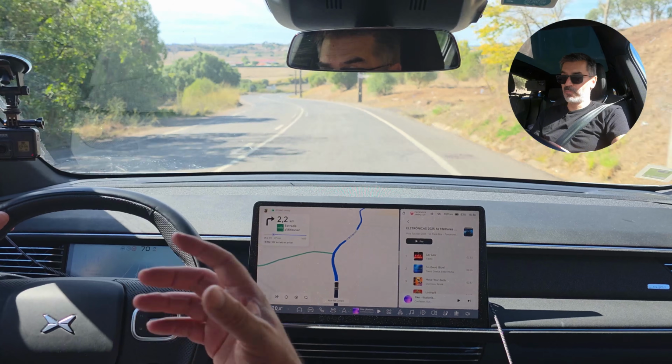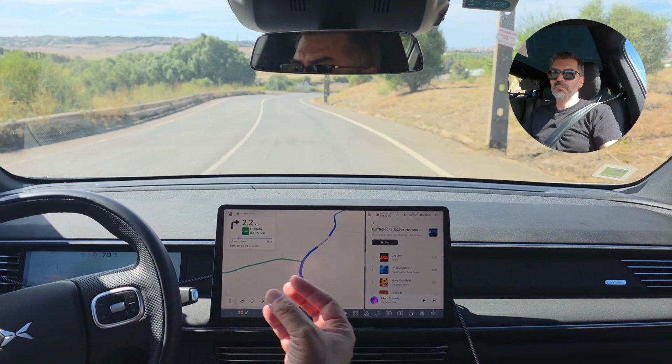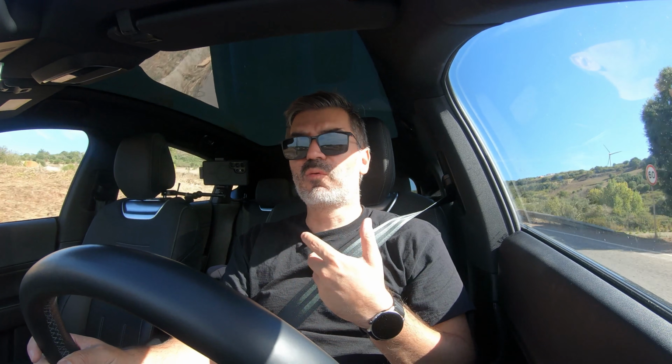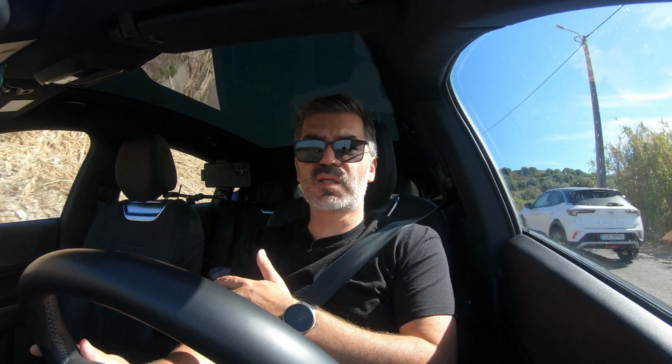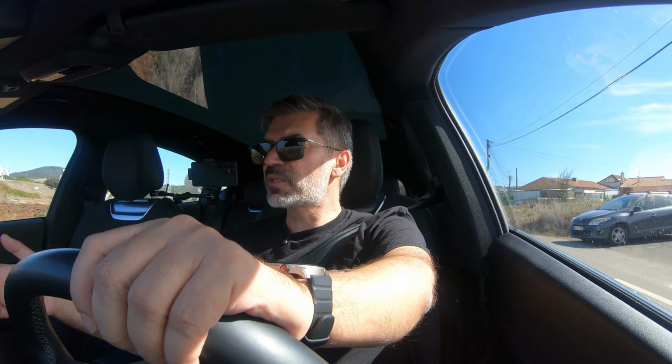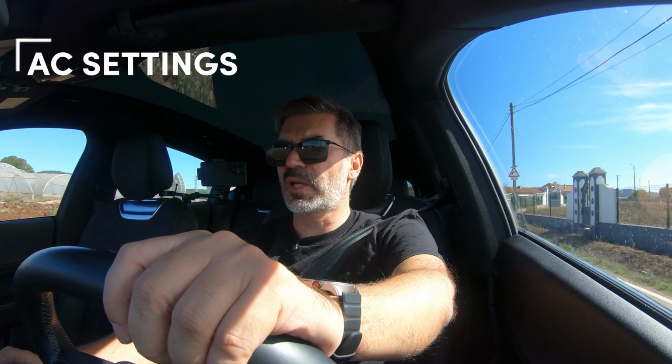So again, I am not using Android Auto directly, but in fact it is always running. Also, if I want to send a message or if I want to execute some command with the assistant of Google, I can just ask the assistant to execute a command because she will be here also together with the XPeng assistant. So let's talk already also about AC.